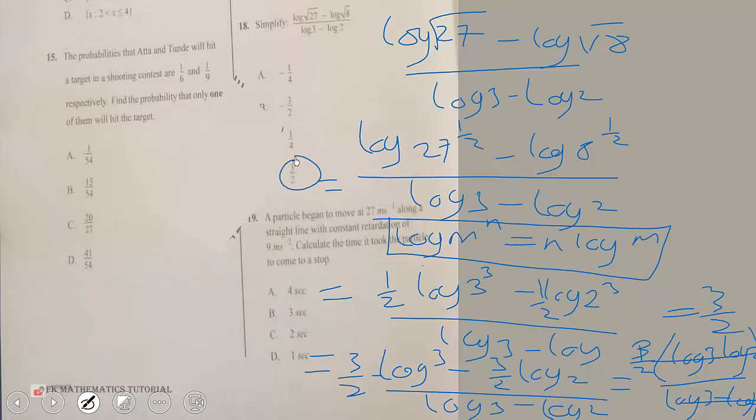In question number 19, a particle began to move at 27 meters per second. So the initial velocity is u equals 27 meters per second, along a straight line with a constant retardation of 9 meters per second squared. So a is equal to negative 9 meters per second squared. We have to calculate the time it took the particle to come to stop.